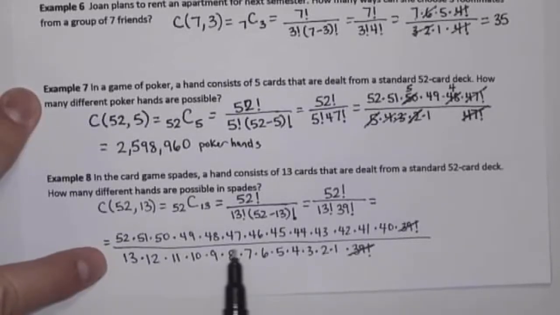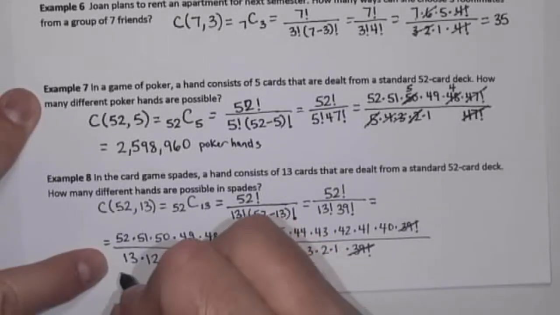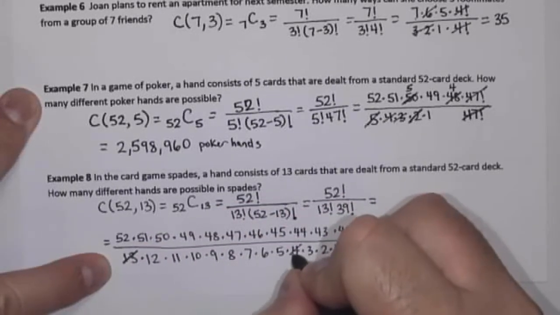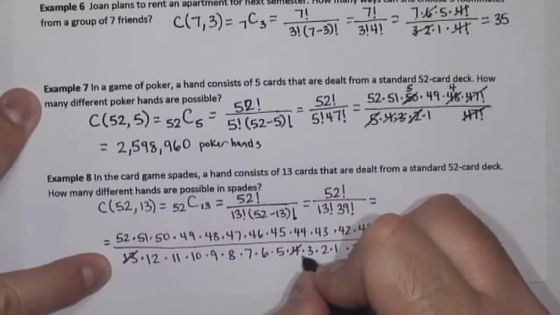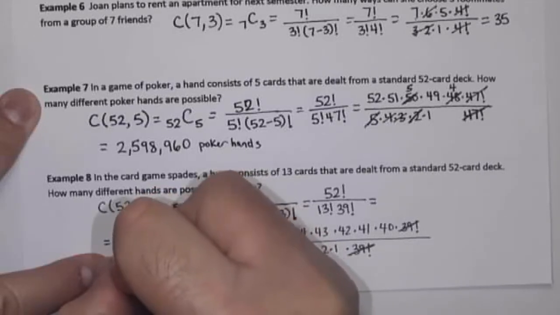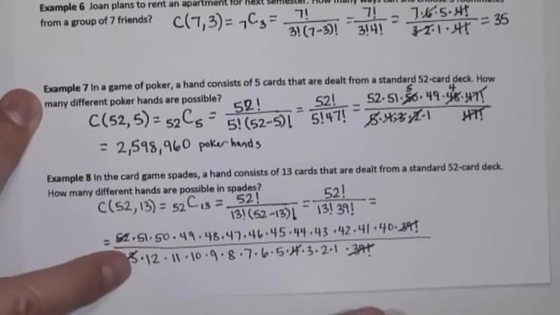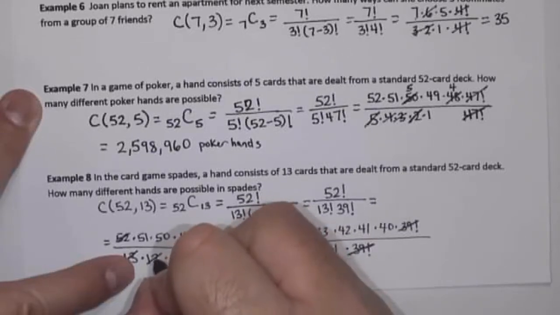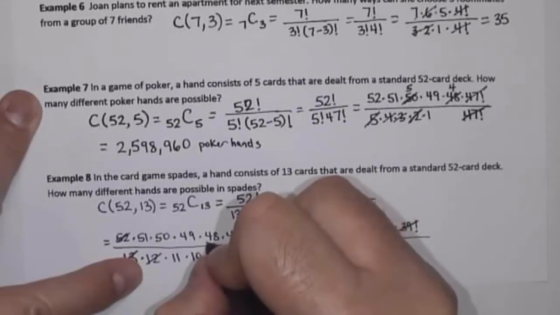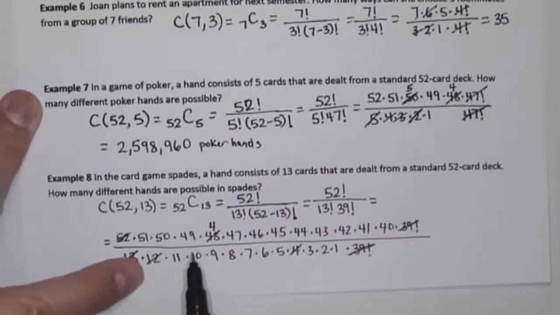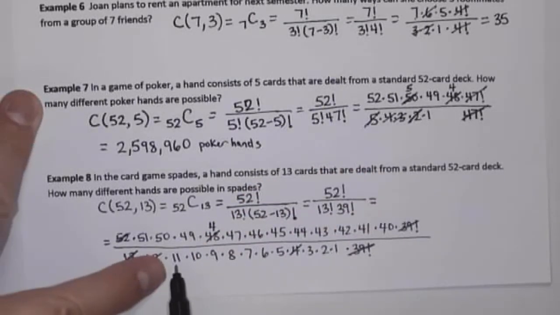So what I have to worry about is how can I simplify this? Well, let's start looking at the bottom. 13 times 4 is 52, so that cancels with the 52 on the top. 12 will divide into 48 4 times, so 12 will cancel with 48, leaving 4.